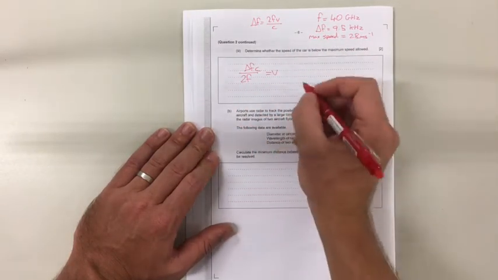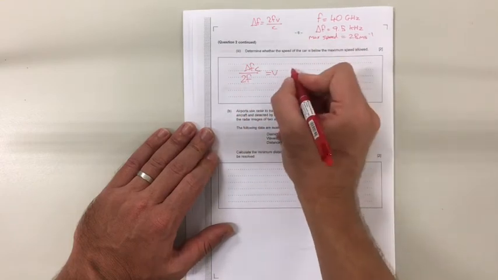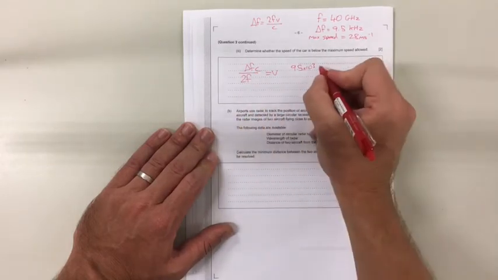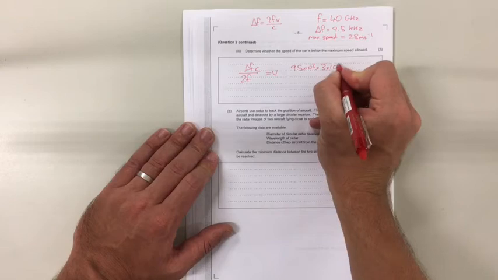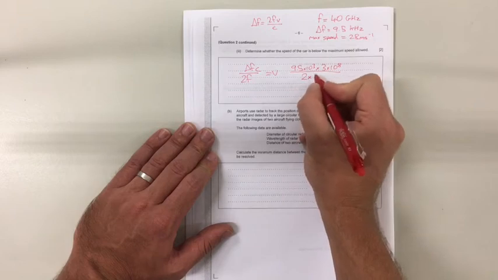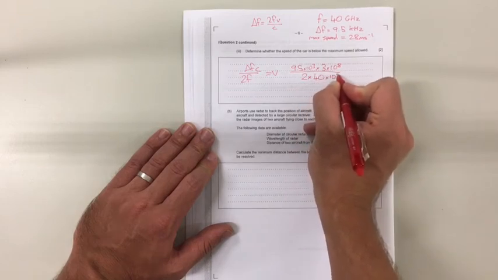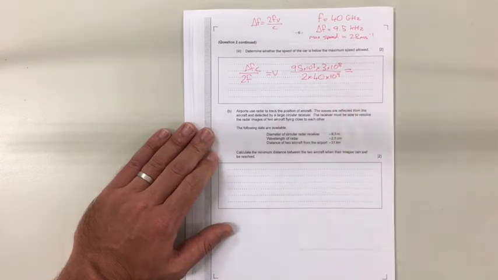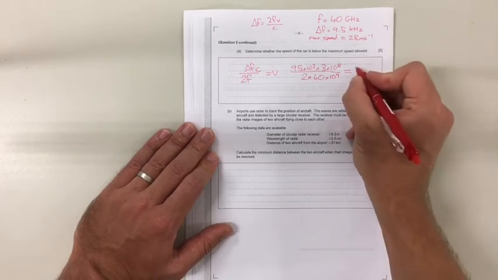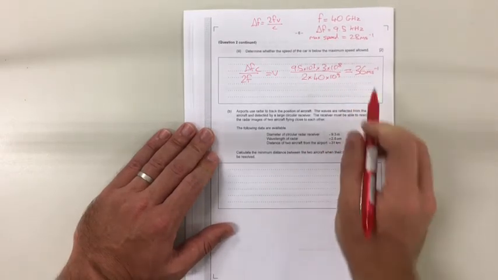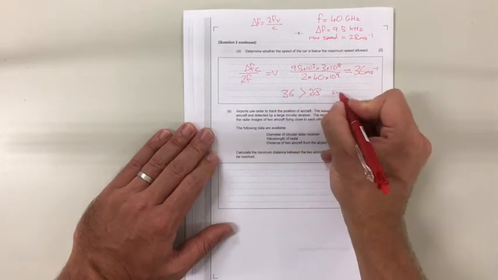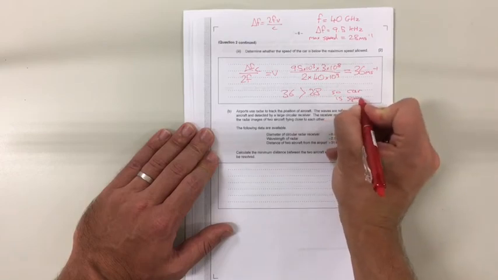And then we put our numbers in. So delta f is 9.5 times 10 to the 3 hertz. c is 3 times 10 to the 8 meters per second, over 2f, which is 40 times 10 to the 9, gives you a velocity of 36 meters per second. And 36 is greater than 28, which is the maximum speed allowed, so the car is speeding.